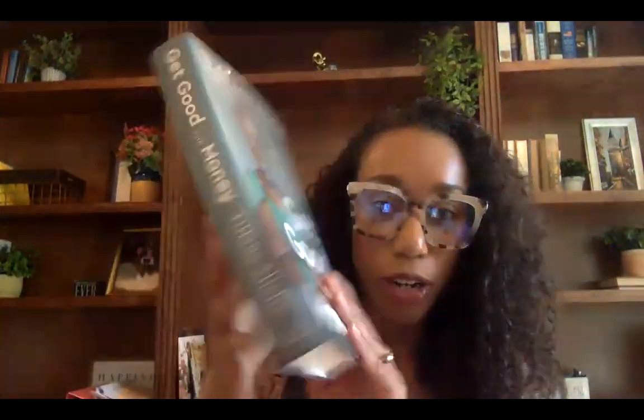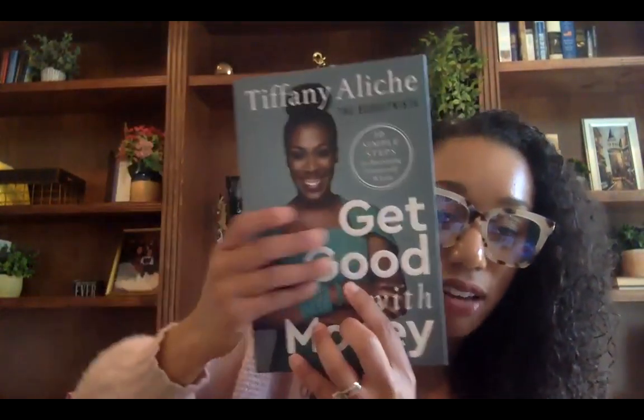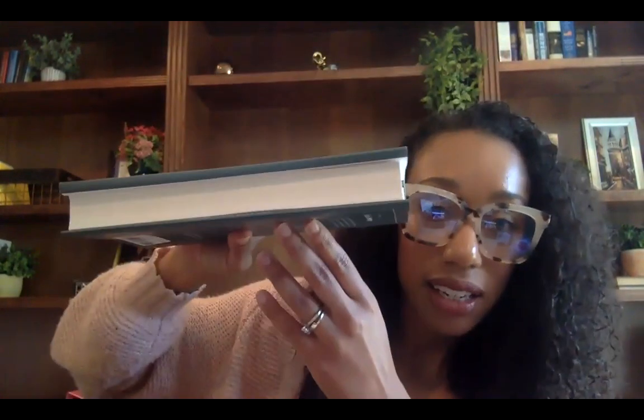Here's another example. Here's a book I'm reading right now. It's called Get Good with Money. I'm learning about how to save money and invest money, all that fun stuff that grown-ups get to do. So look at the face of this book. It's shaped like a rectangle, but this is a 3D shape. It's a rectangular prism. That's another example.